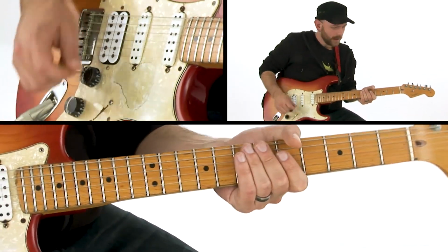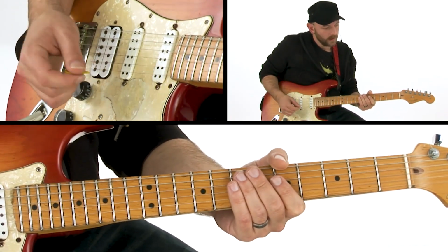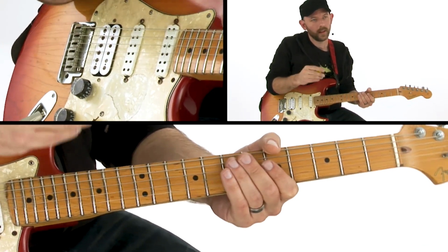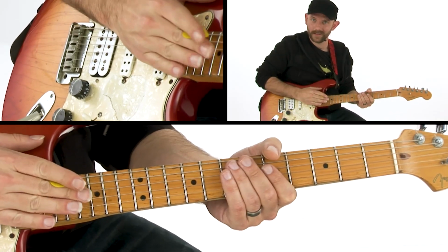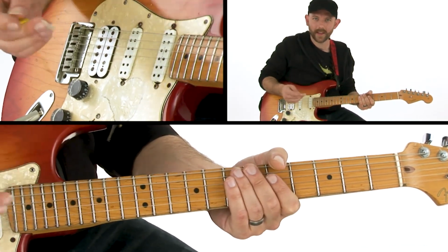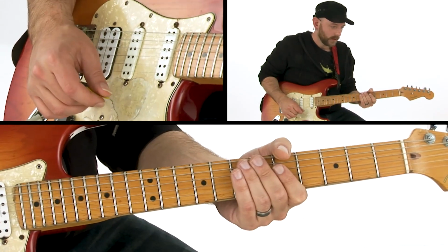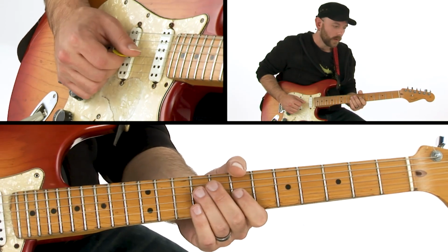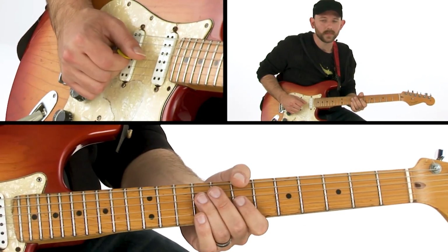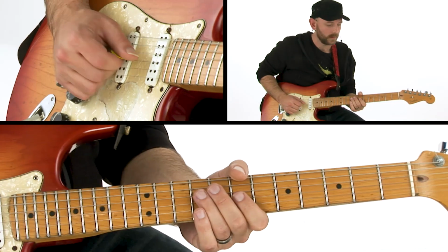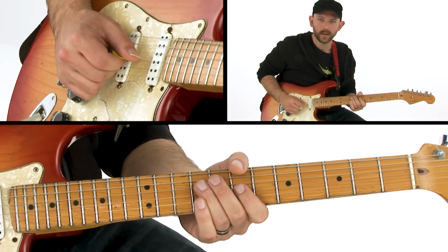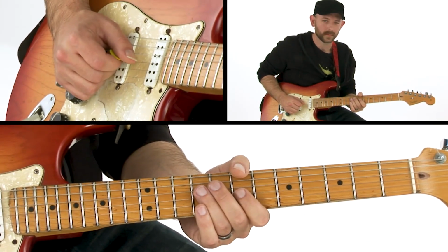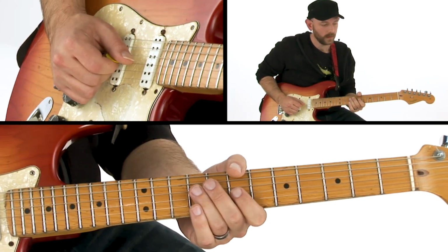But yeah, so let's bring the click back up one more time. What I'm going to do here, the click's going to hit, and so the click is going to be like 1 E and E and E and E and. That's kind of how the phrase is going to feel. But I'm going to start on the E and of 1, 2, 3, 4.